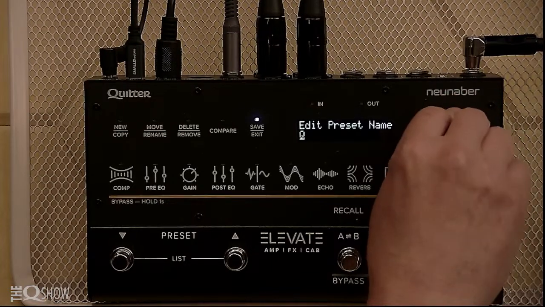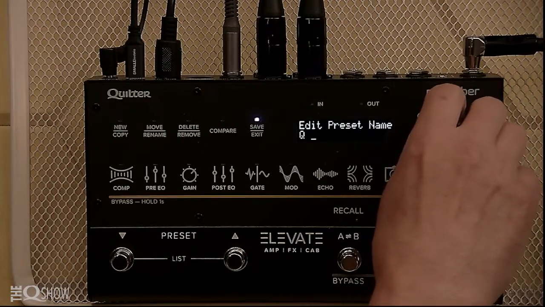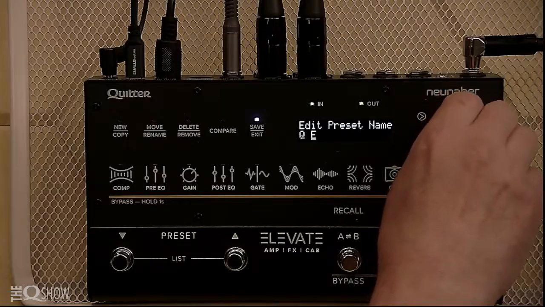And while I do this, Chris can entertain you with his guitar playing.